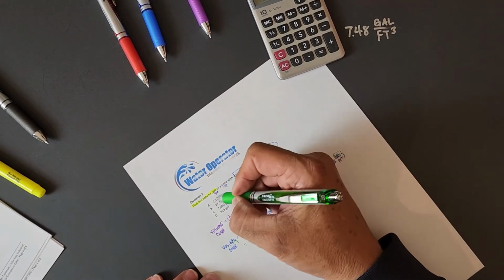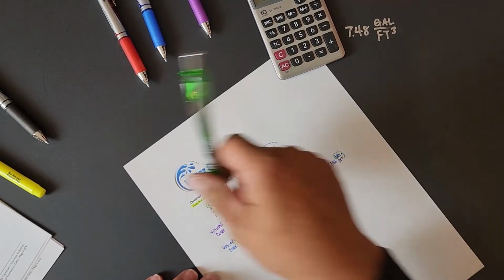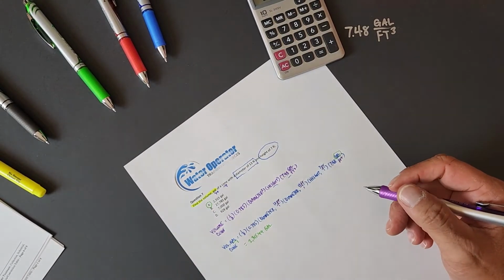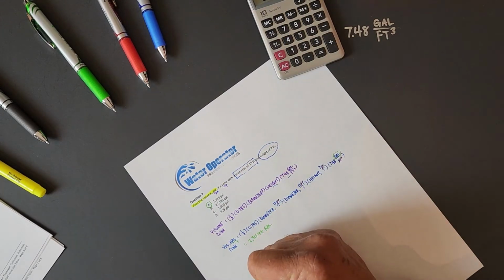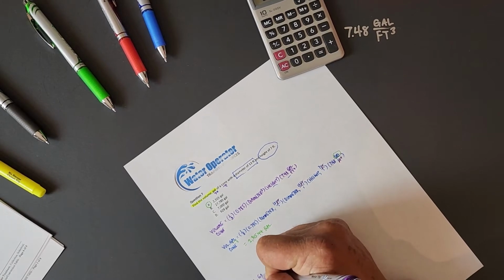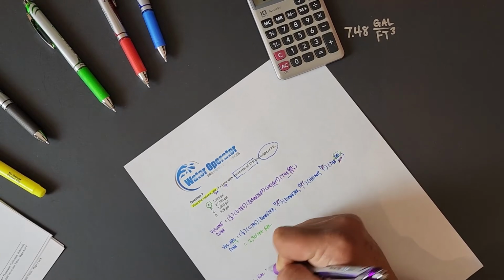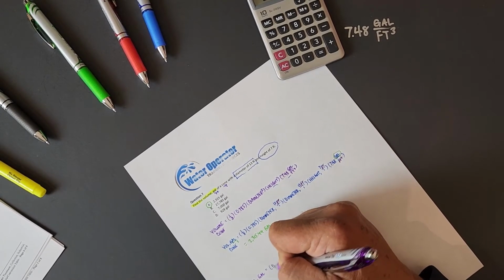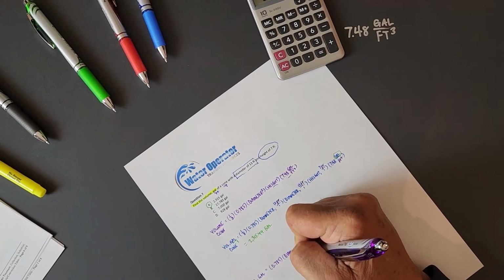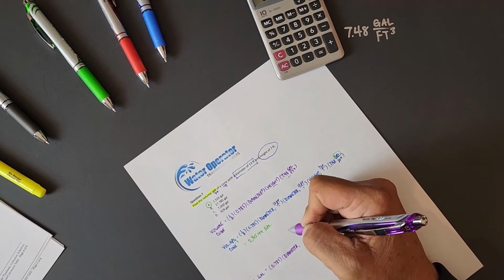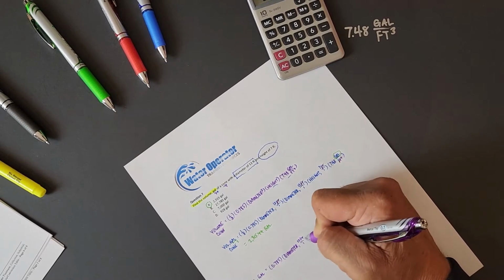2,300. The most correct answer is A, 2,315. Now, I showed you a formula earlier, and it goes like this. Let's write it in purple. Volume in gallons of a cone equals 0.785 times the diameter, which is 13 feet over 1.